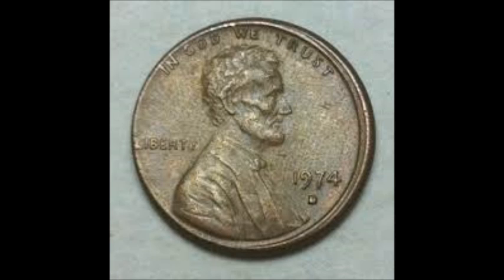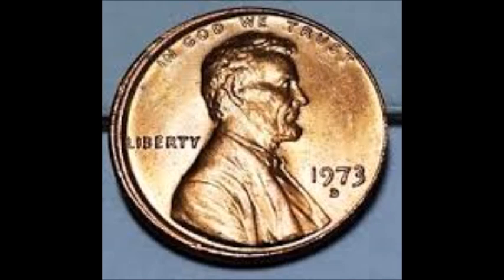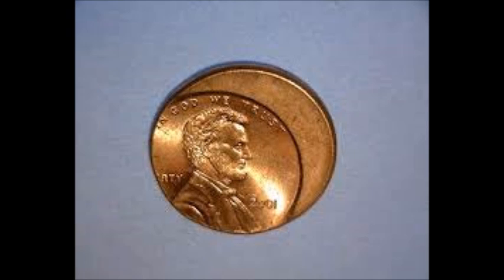Now, you will see a lot of them that are barely off-center or off-center just a tiny little bit. That is actually considered in the acceptable minting realms and does not carry a premium. It needs to be off-center by at least 15 degrees, in my opinion, for it to even hold any kind of a small premium.